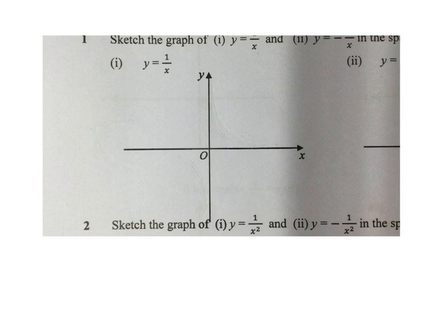graph. When x is positive, y is positive. When x is negative, y is negative. So the curve will only occupy this quadrant and this quadrant. Recall that it has two asymptotes, x equals 0 and y equals 0.